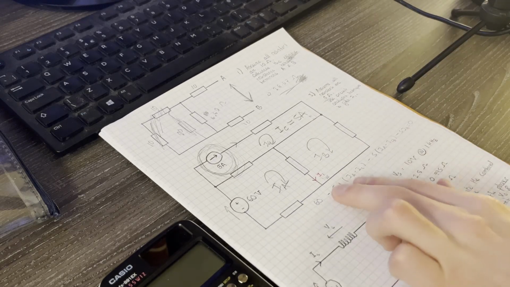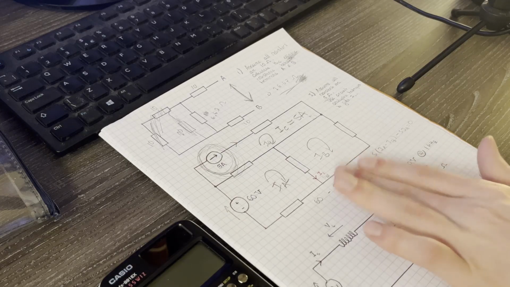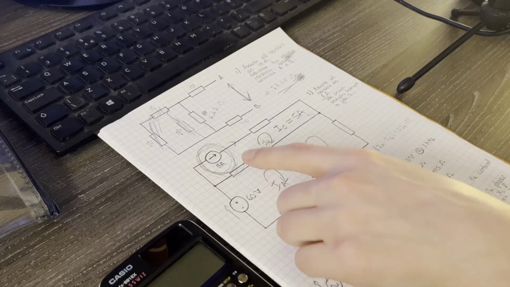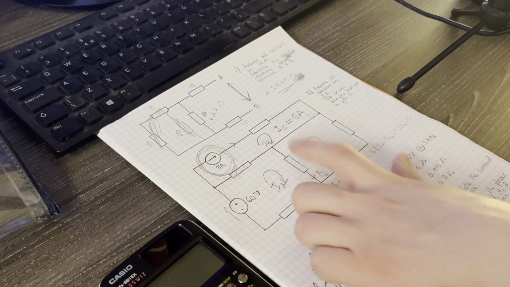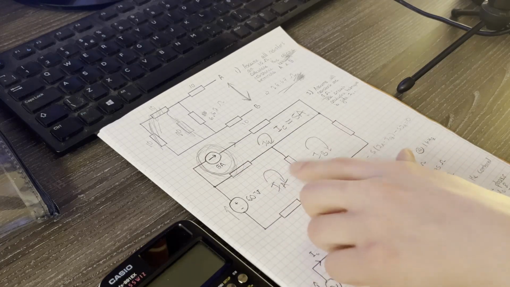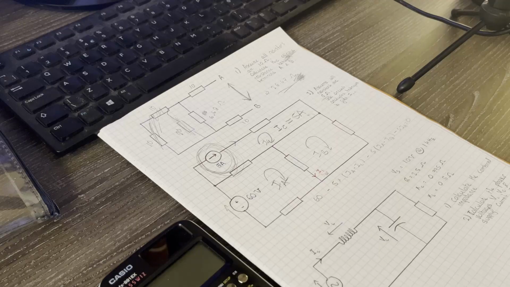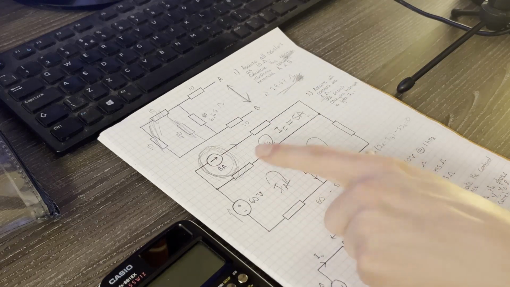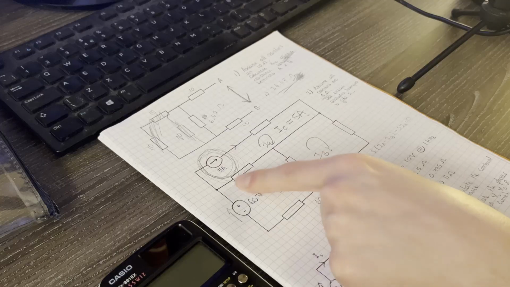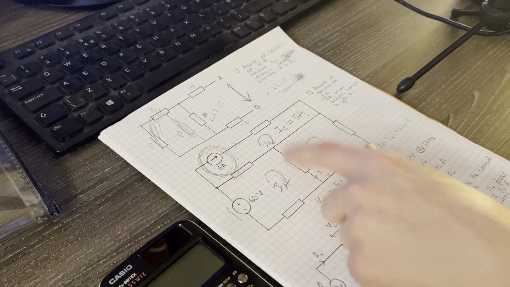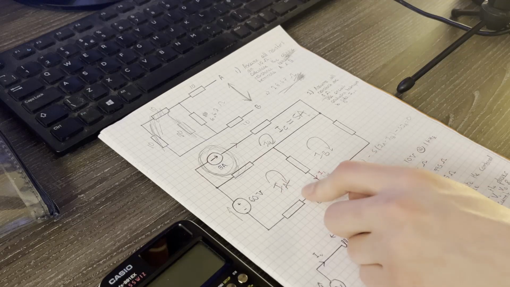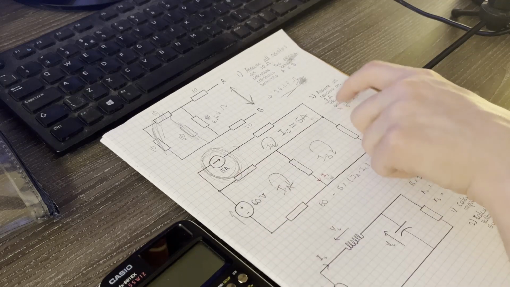Now all of this 5 times business comes from Ohm's law. The voltage dropped across any resistor will be equal to the resistance times the current through it. So the current through this resistor is IA minus IC, because that's acting in opposition to IA. And we know that the resistance is 5 ohms.